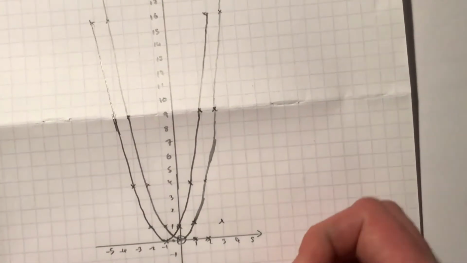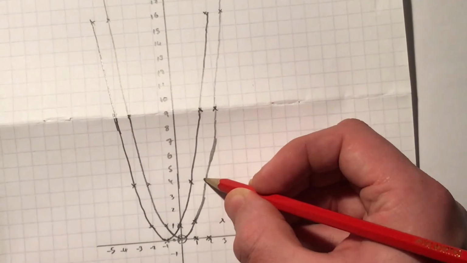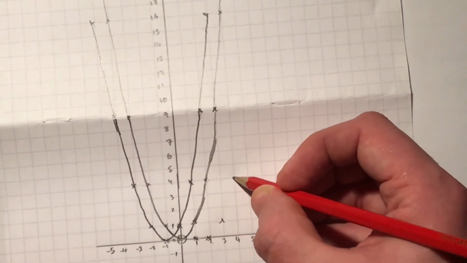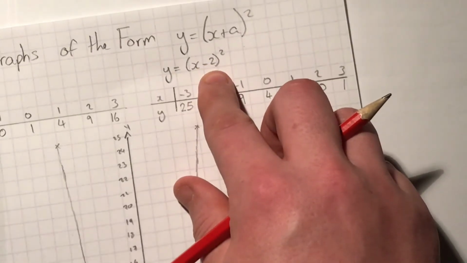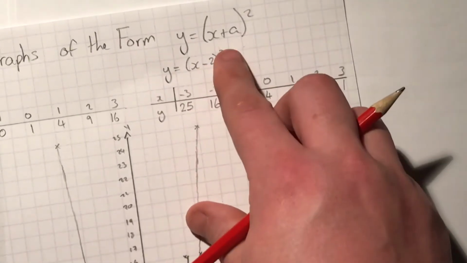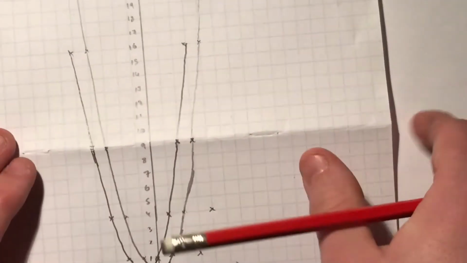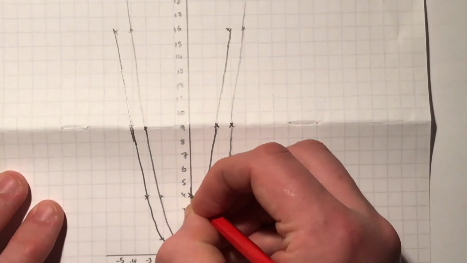So we're expecting (4, 4) to come up. Well, let's think about that. 4 take away 2 is 2, squared is 4. So (4, 4) would actually work on this. (4, 4) is here, and sure enough we've got (0, 4) as well. (0, 4) being there.